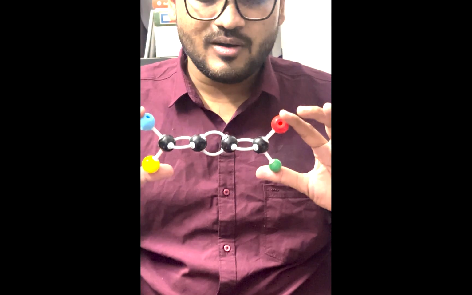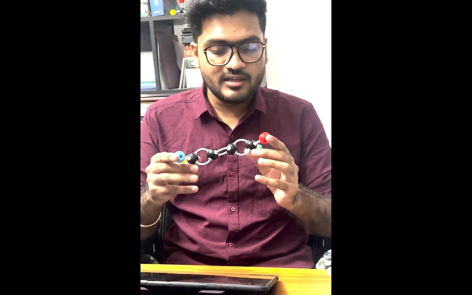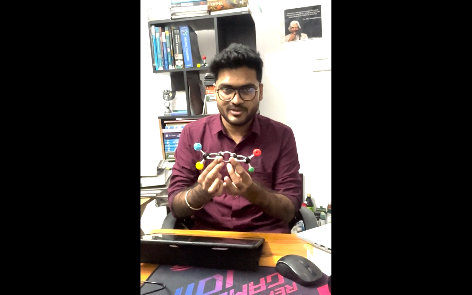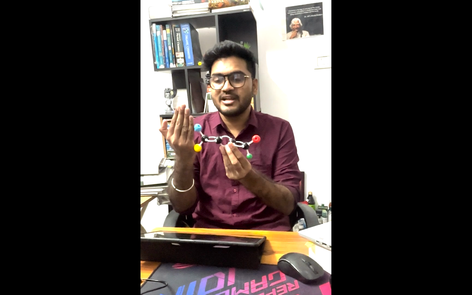Okay, look at this system. This is the odd cumulene system. Here you can see the terminal valencies are in the same plane. Clear? So this molecule will be capable of showing geometrical isomerism, and it will not show optical isomerism, because the plane of symmetry in the molecular plane will always be there, whether the molecule is identical or not.